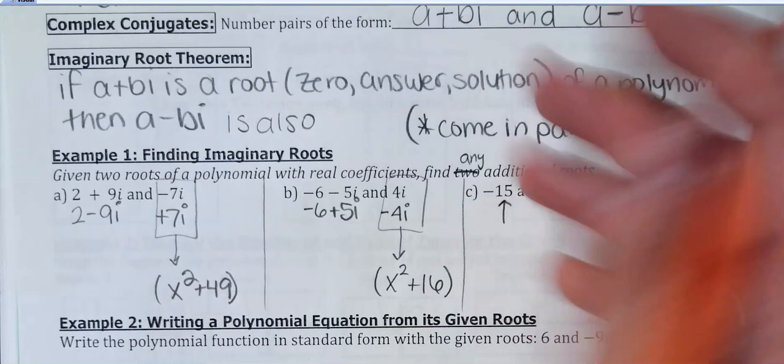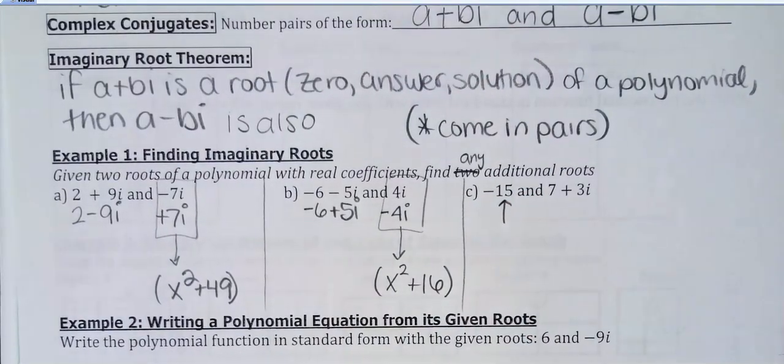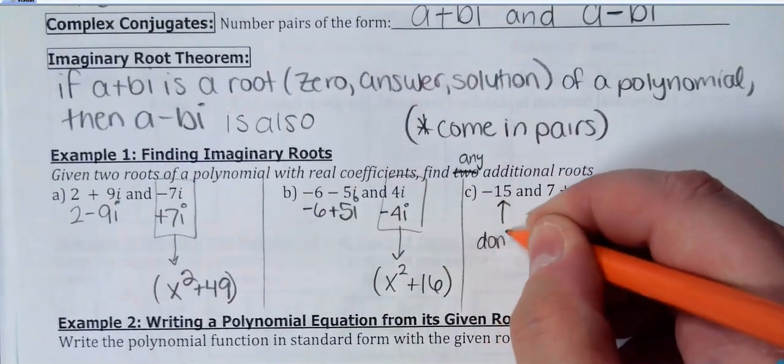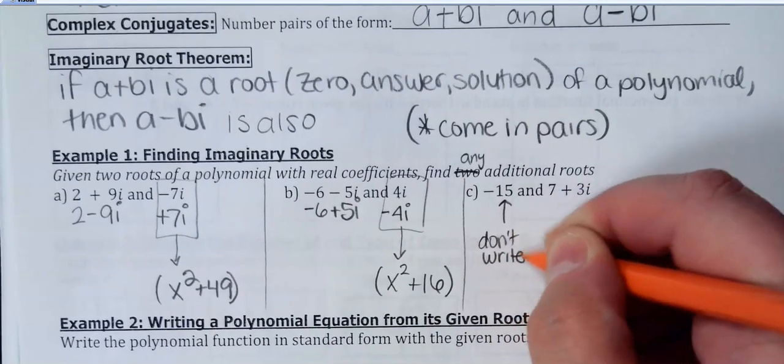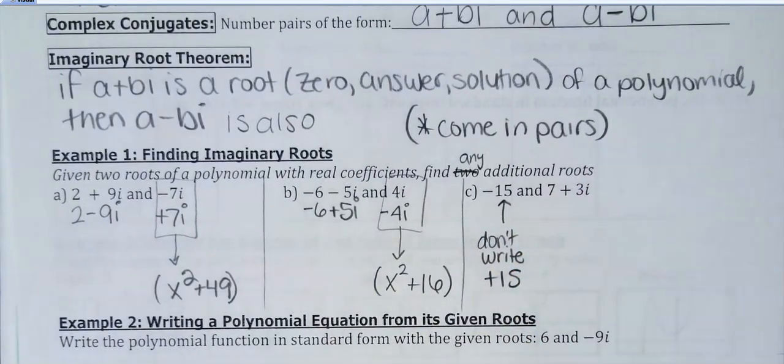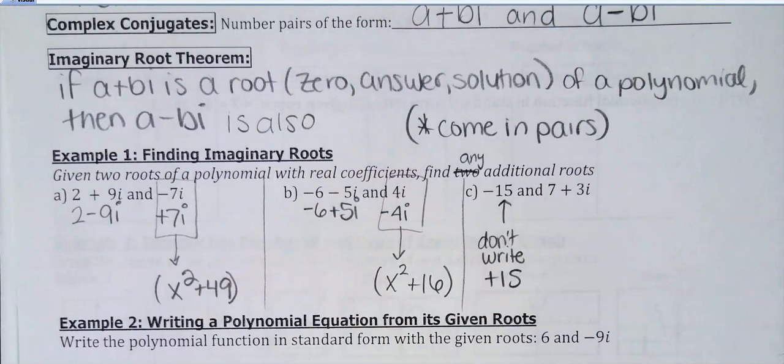If you get a number, I have -15 here, don't write positive 15. Just a number by itself, do not write the opposite or what you might think is the conjugate of that number. Don't do that. It's just by itself. If you're going to write a conjugate, it has to have an i or a square root of some kind.